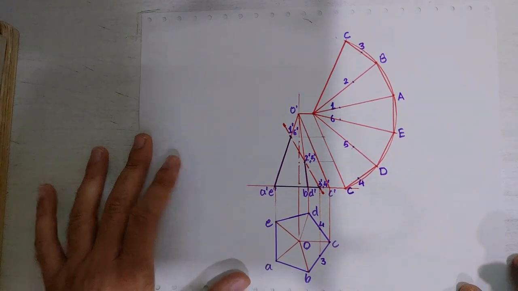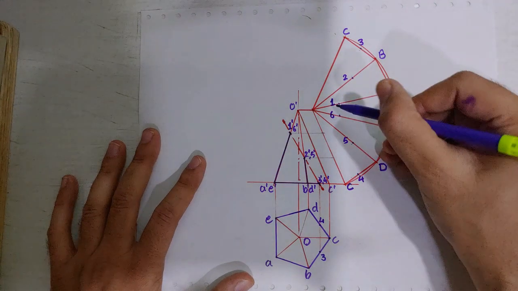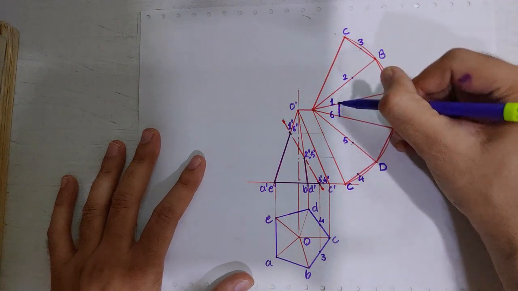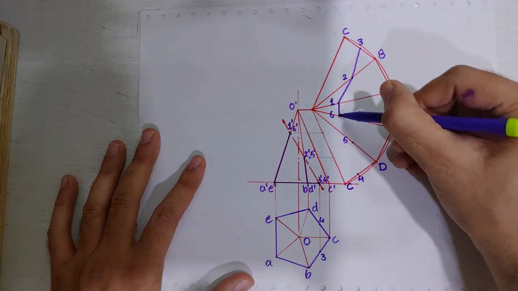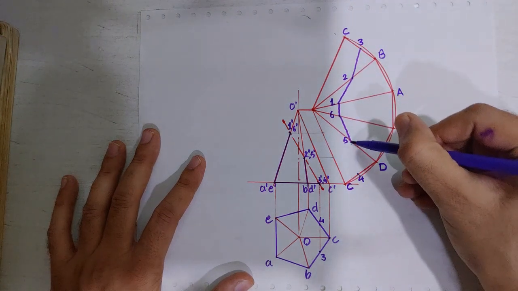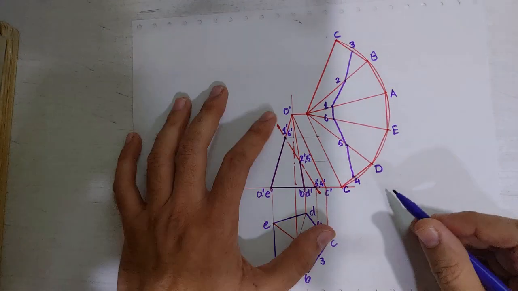Now we have to connect these points with straight lines. So I will connect this 2 and this 2 with straight lines. Also I will connect this and this with a straight line.